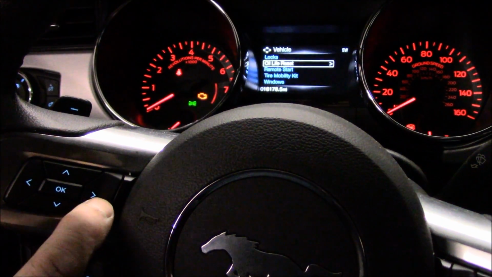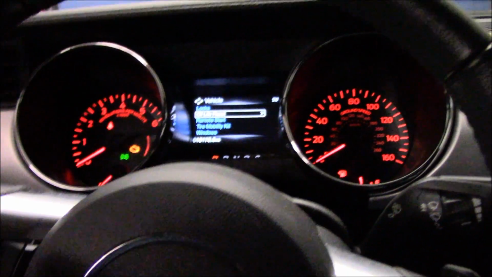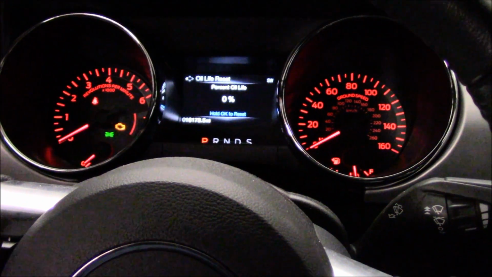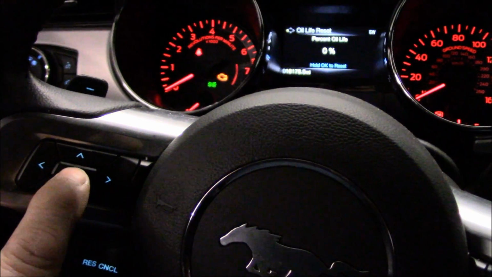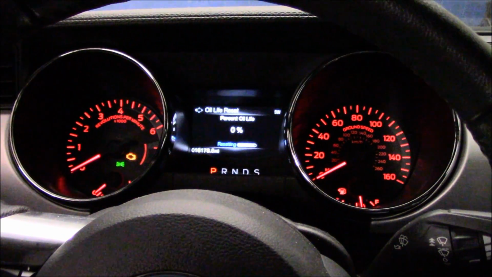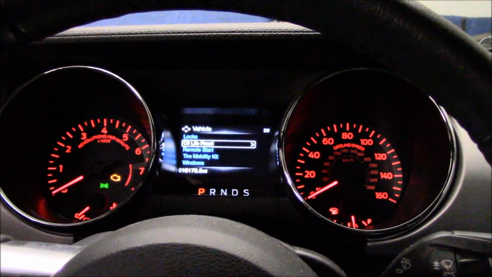Oil life reset. We're going to hit the right side button because we want to enter the oil life reset. And now you can see the percentage is at 0. So you press and hold the OK button and you'll see it reset to 100%. Very simple. Alright, we'll go through one more time just so you know.